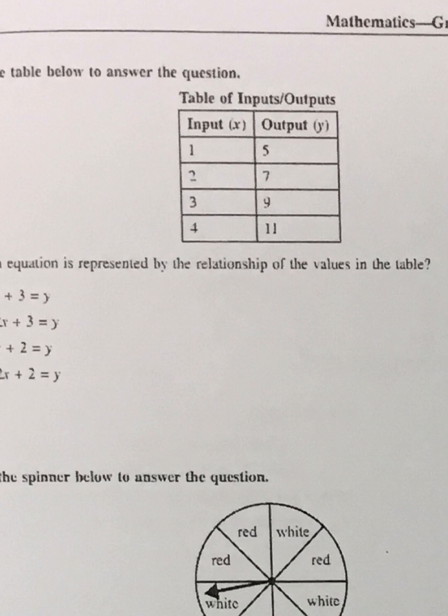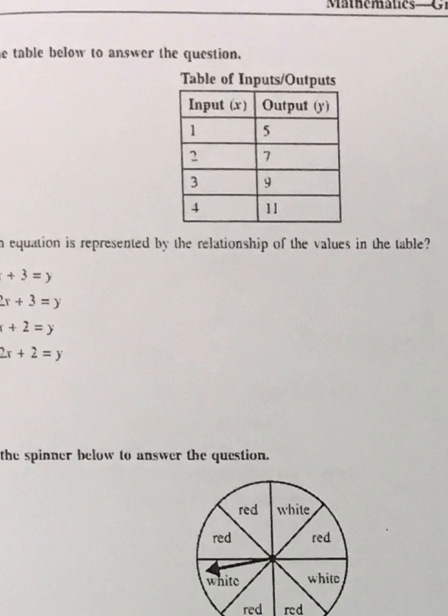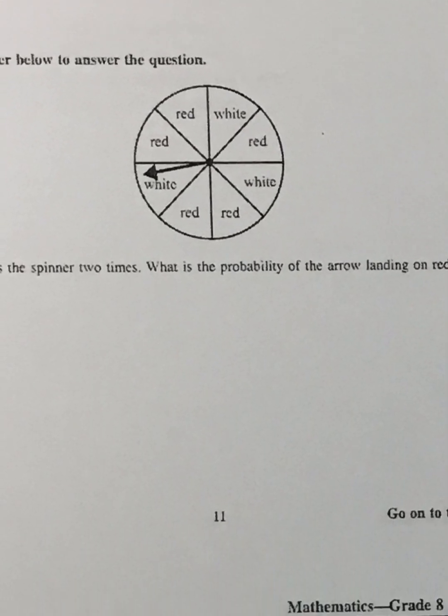Number 21 is another probability problem. Again, what does probability mean? It's the chance over the total. This one looks a little different. Bethany spins the spinner 2 times. How many times did she spin it? Twice. So we have 2 different options.